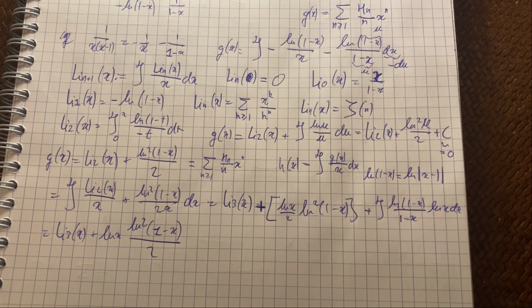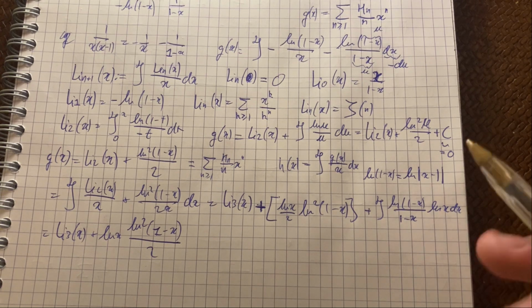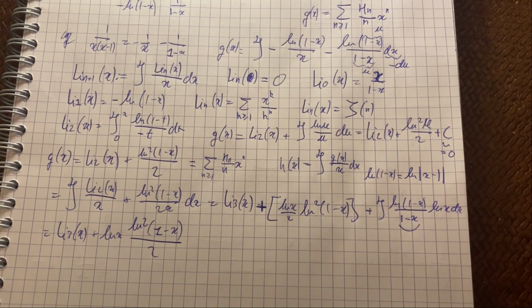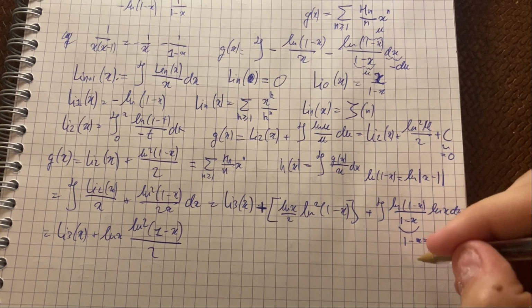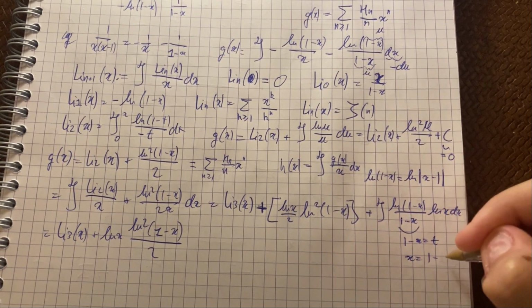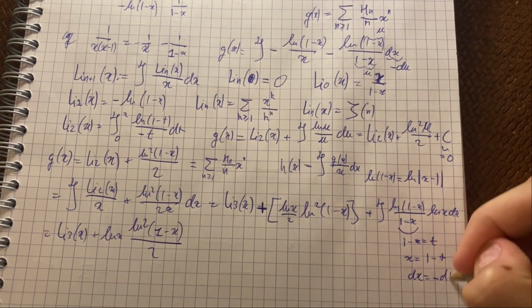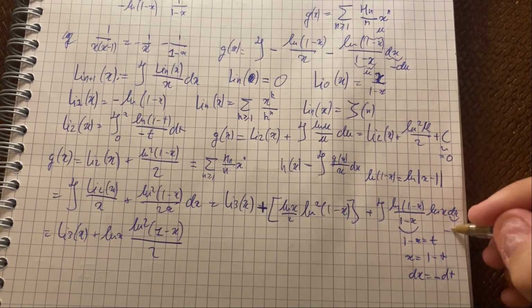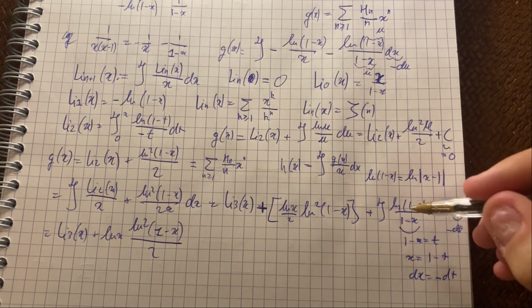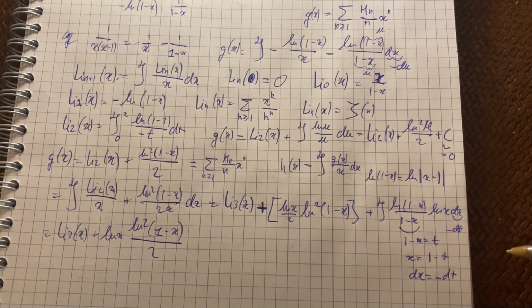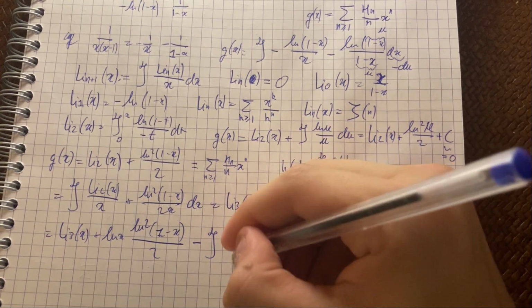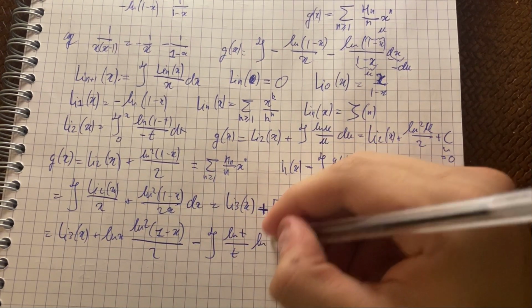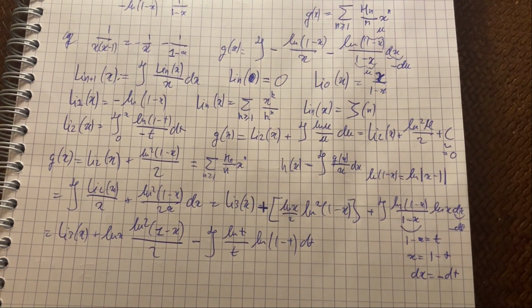So the substitution here, I don't really see anything other than 1 minus x being the new variable. So let's say 1 minus x equals t. So x equals 1 minus t, and dx equals negative dt. So here we have negative dt. We have here log 1 minus t, and we have here log t by t. So we have the negative which comes in front of the entire derivative. So negative entire derivative of log t divided by t times logarithm 1 minus t dt. And now it's not very obvious.